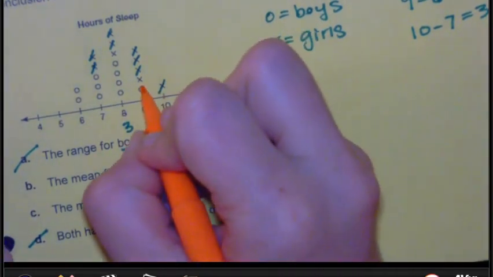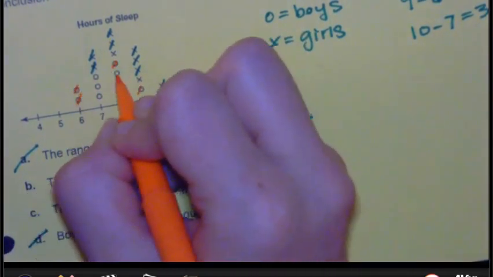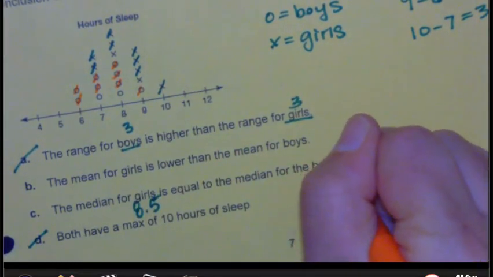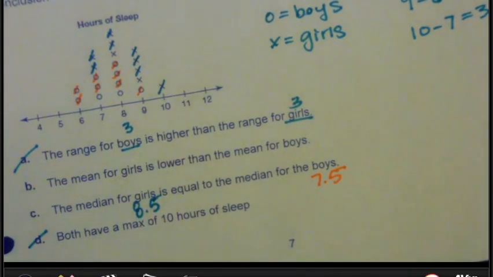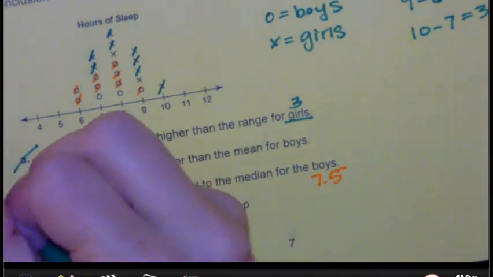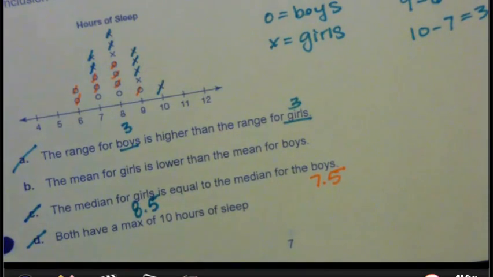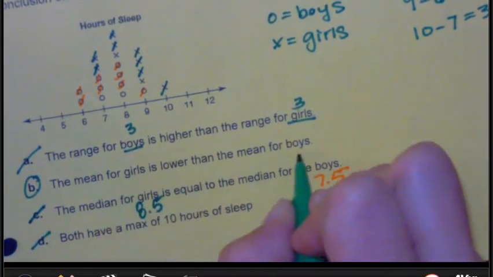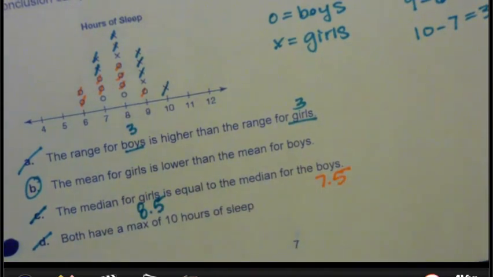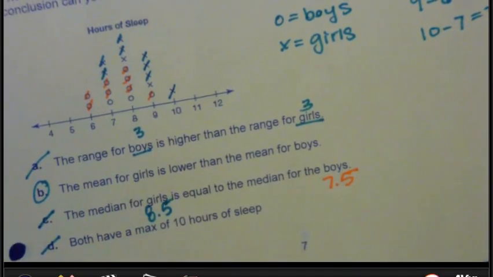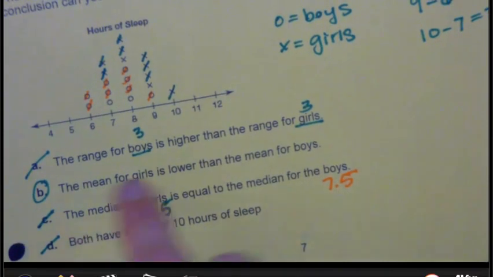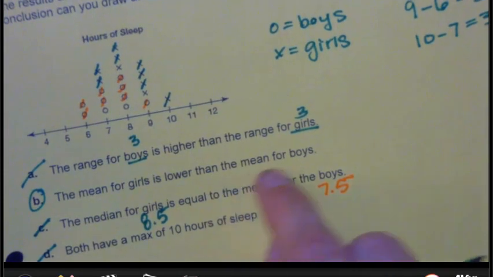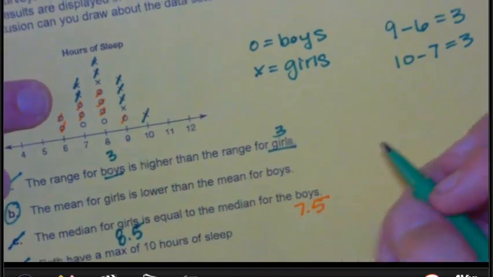And then let's check it out for the boys. High down to the low, between 7 and 8 is 7.5. So 8.5 is equal to 7.5? Well, the answer is nope. So that leaves the only possible answer choice to be B. I know that B is written incorrectly, and we're going to work it out and I'm going to show you exactly what I should have put for your answer choice, but B is your correct answer. It's saying the mean for the girls is lower than the mean for the boys. I think it's supposed to say higher.